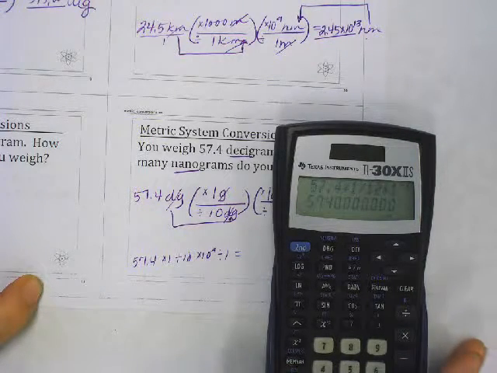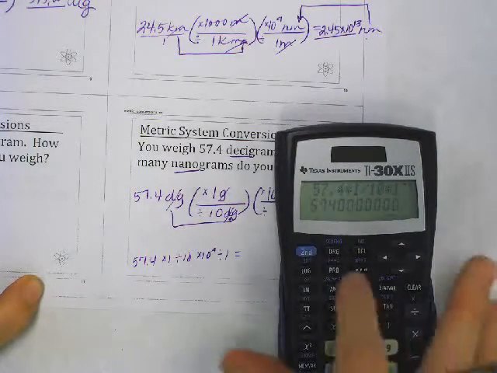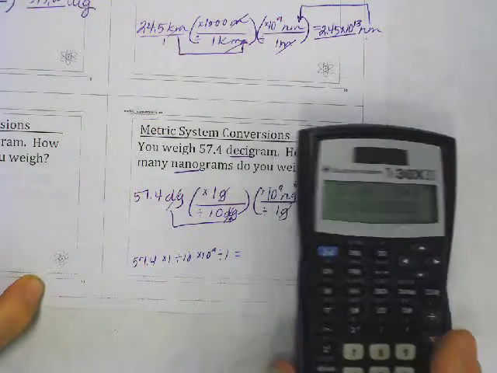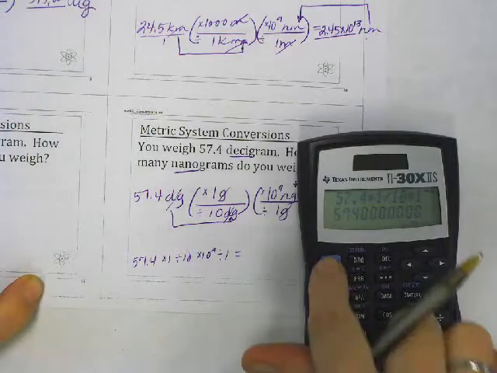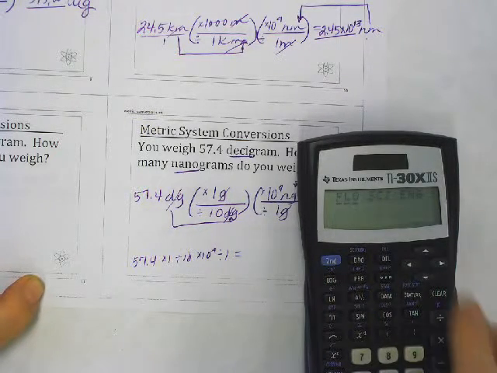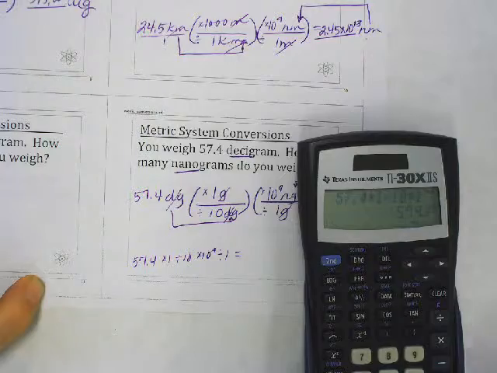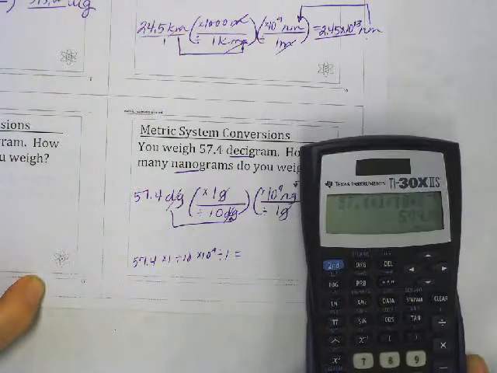Oh, I'm going to switch that into scientific notation because that is a lot of zeros. Alright, so I'm going to switch that into scientific notation. 5.74 times 10 to the 9th.